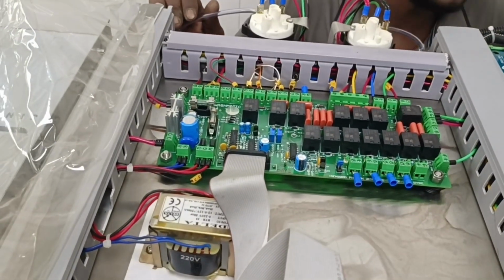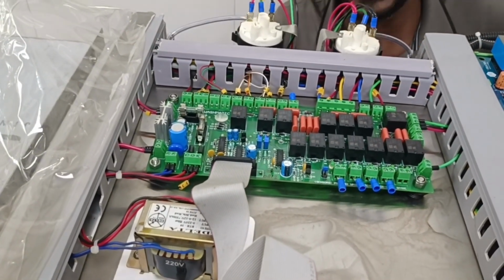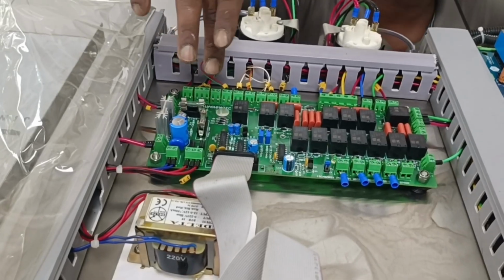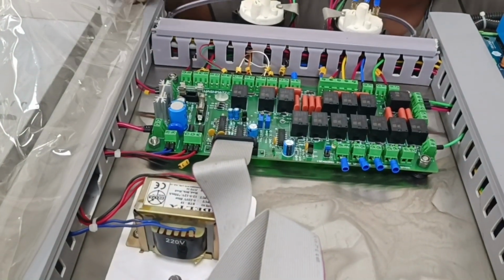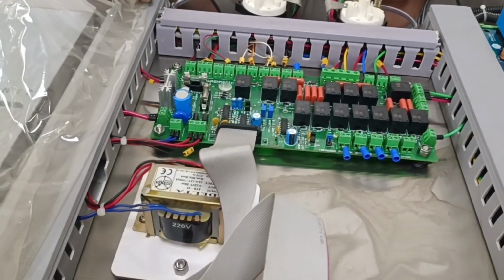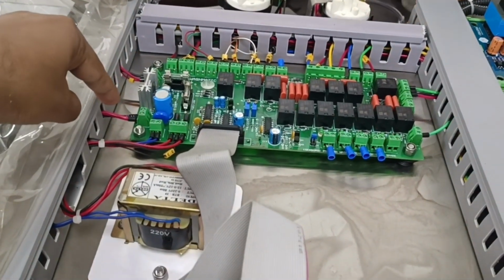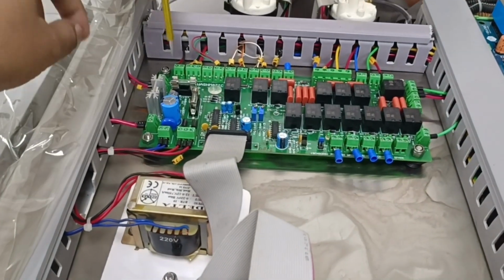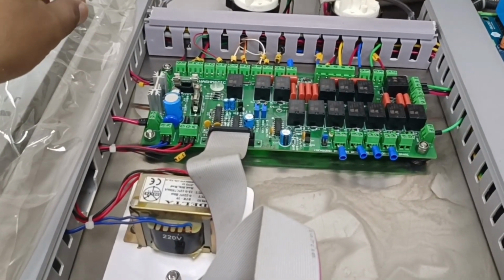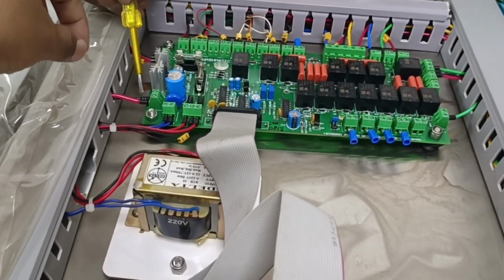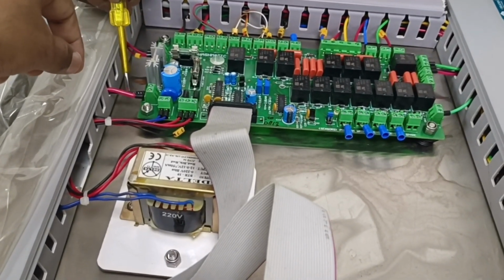Is there anything we need to check? Only check the REB: this one, fuse, cable, wire. Okay, and the incoming of this, I think. Power incoming, yes. Power incoming: line, phase, neutral.